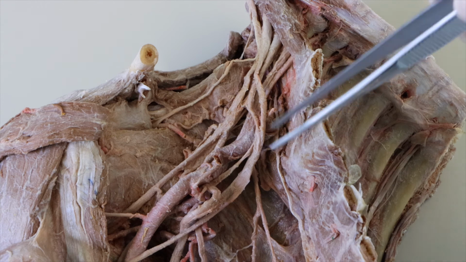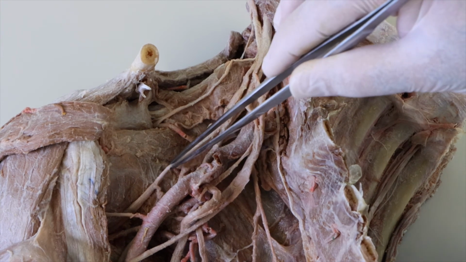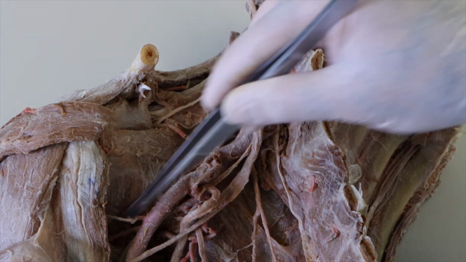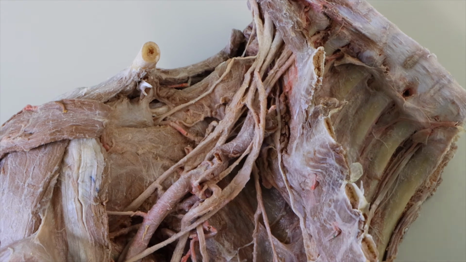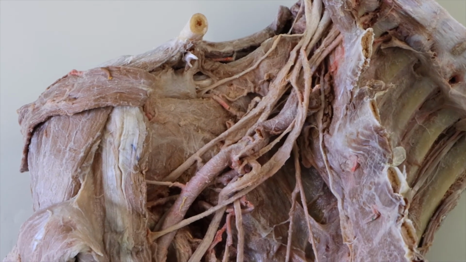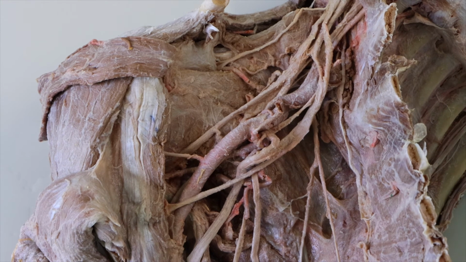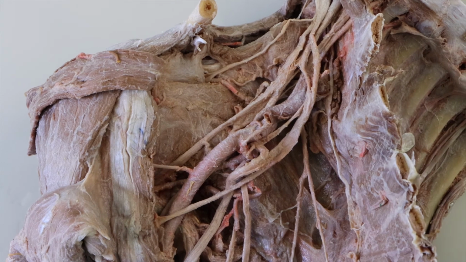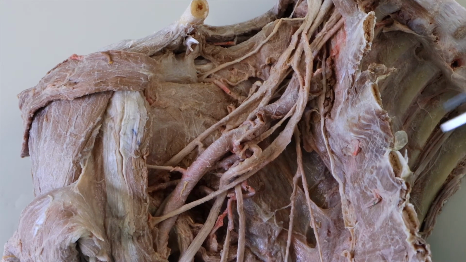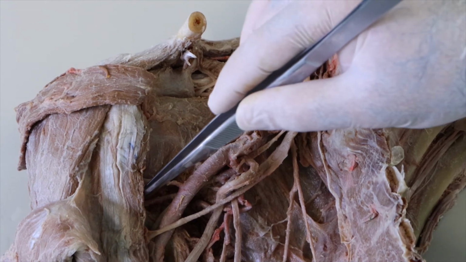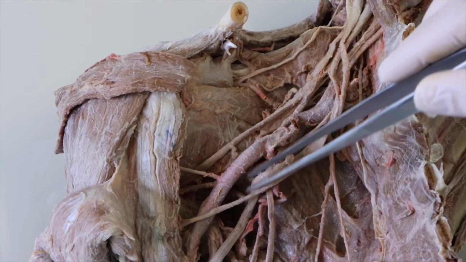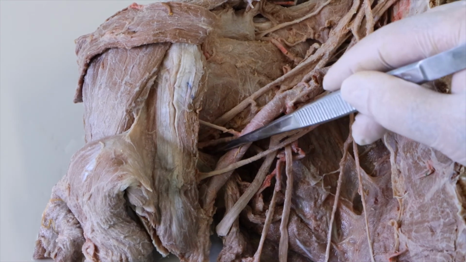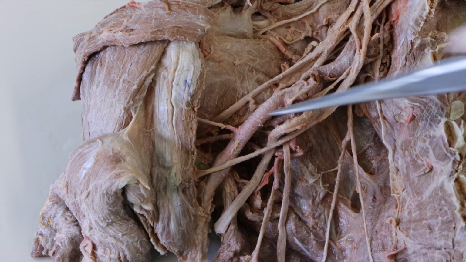The posterior cord gives a very important branch, which is here, and it's called the axillary nerve. And as you see, the axillary nerve is going to the humerotricipital space, or they call it the quadrangular space. This quadrangular space is bordered by the teres minor superiorly, teres major inferiorly, and the long head of the triceps, which is better seen from the posterior view, and the humerus.